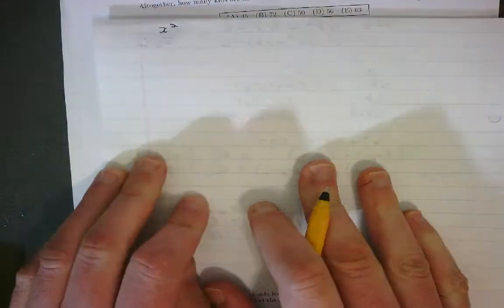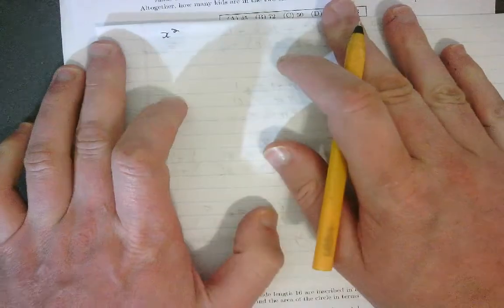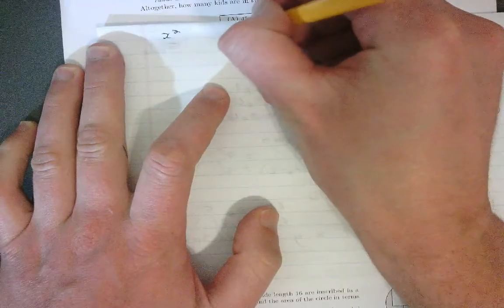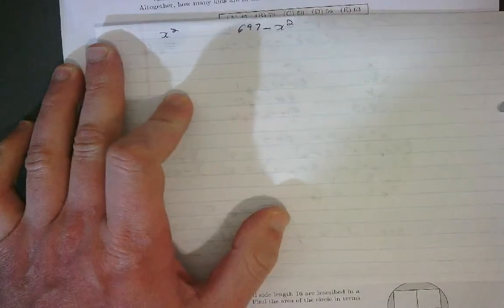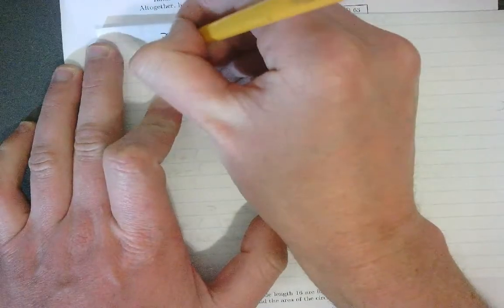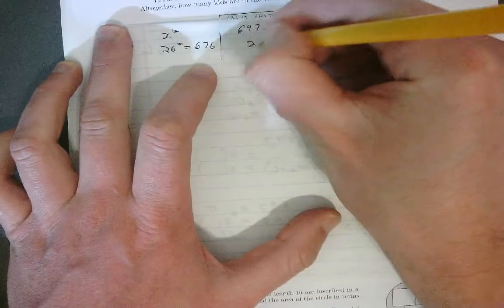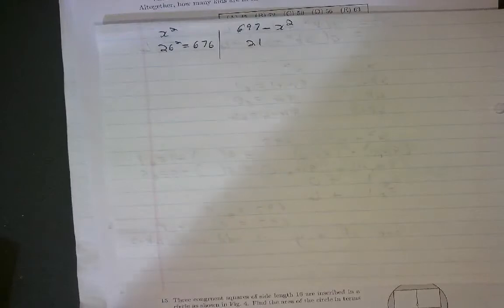Okay, now let's work through the various x squared values, and let's also work out 697 minus x squared. The largest x squared is 26 squared, which is equal to 676. Subtracting this, we get 21.